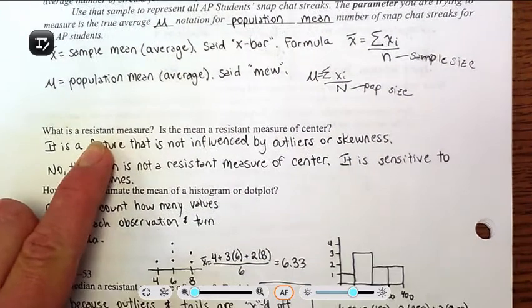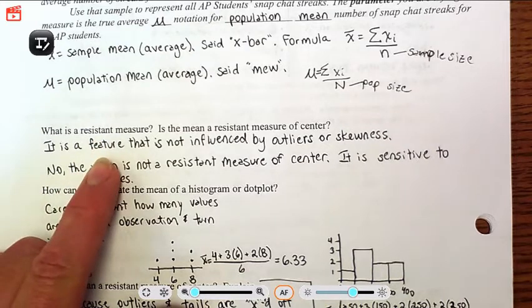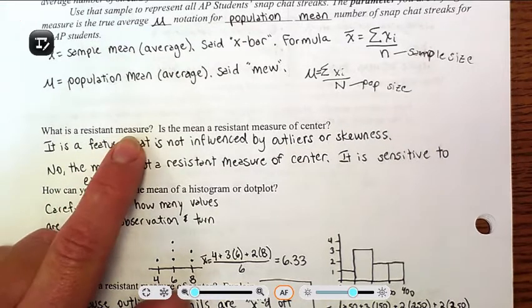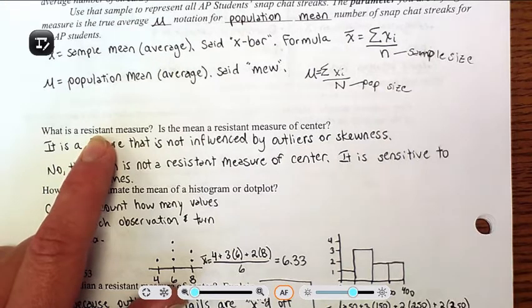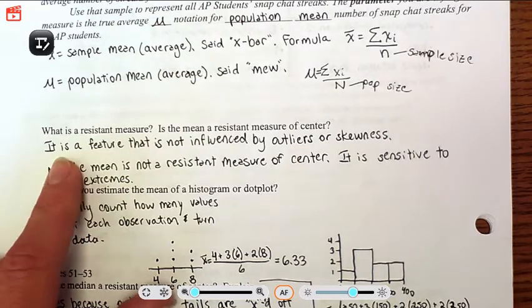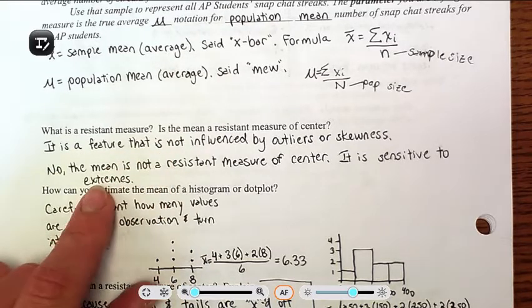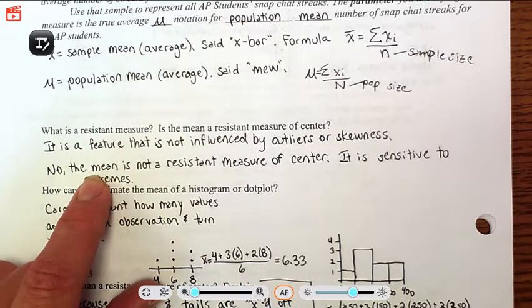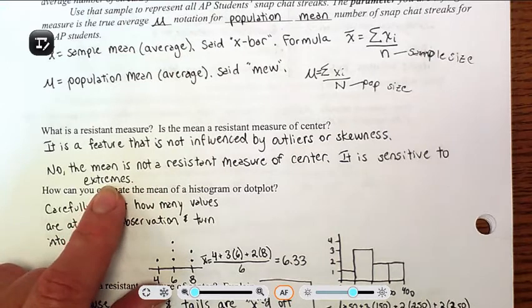Resistant measure of spread or resistant measure of center is referring to the fact that it's resistant to extreme observations. So resistant is just an abbreviated version of saying resistant to extreme observations. It is a feature that is not influenced by outliers or skewness. Is the mean a resistant measure of center? No, the mean is not a resistant measure of center. It is sensitive to extremes.